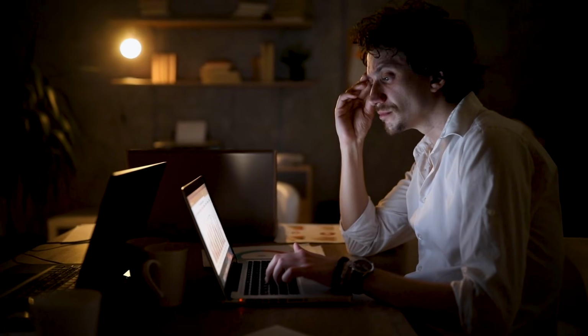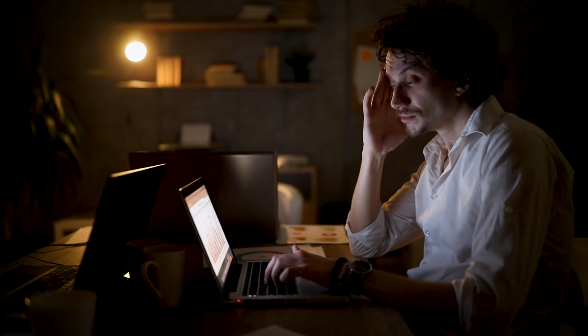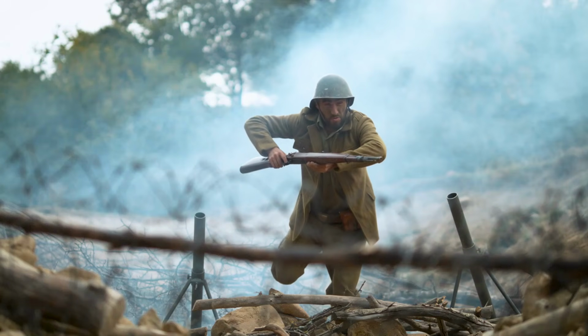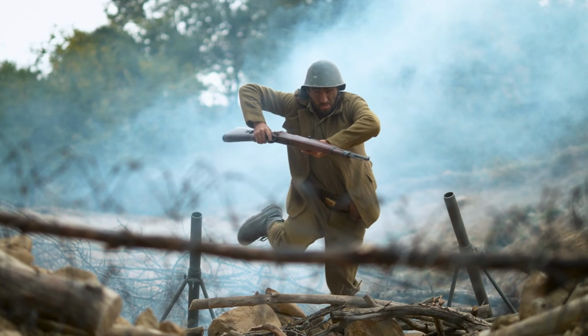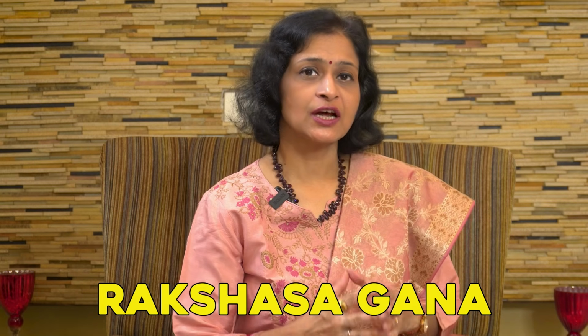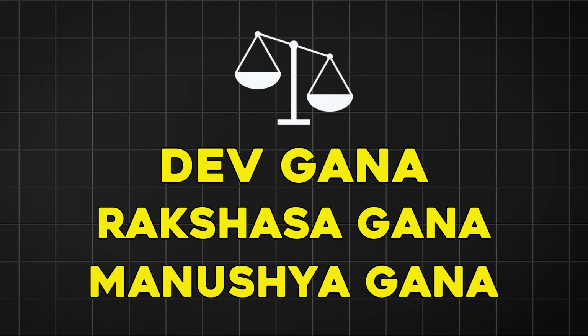So focus is one of the major strong points. But getting what you want, desiring very strongly, and that too without any care or concern for whoever is lost in the path, whoever is destroyed in the path, is the flip side of the Rakshas Gana that we see. So when we compare these three Ganas, we understand that they all, in their own right, have their good side and their flip side.